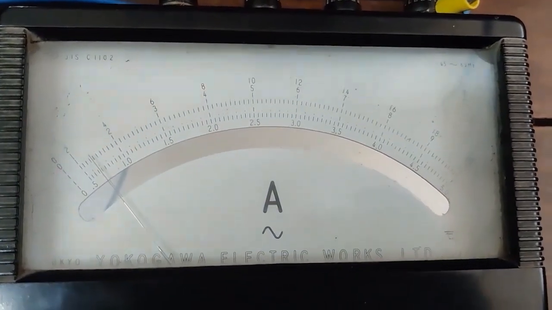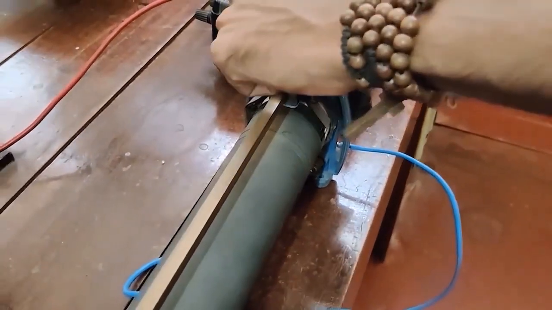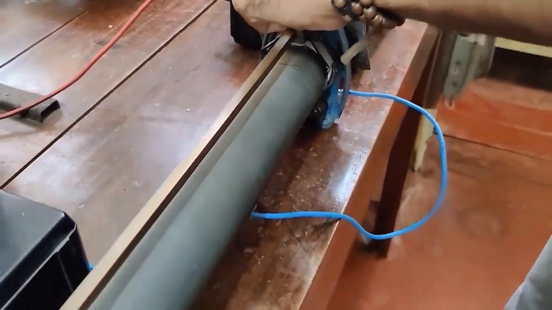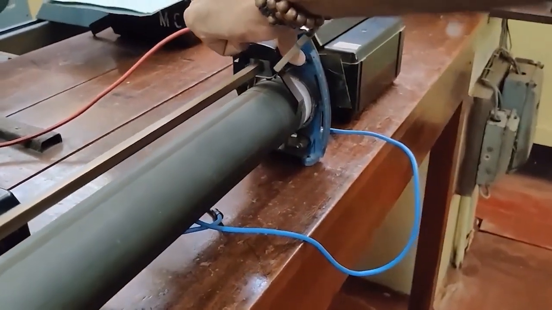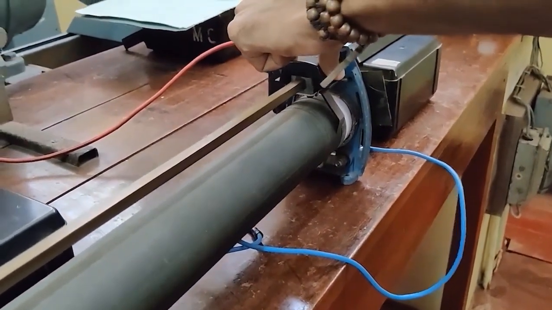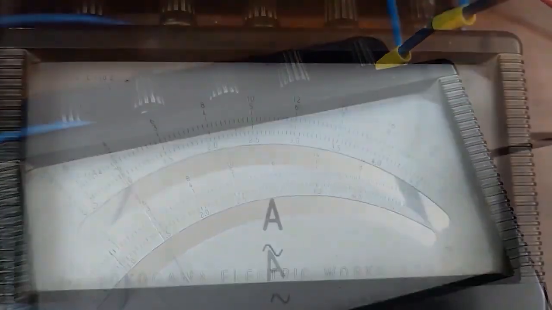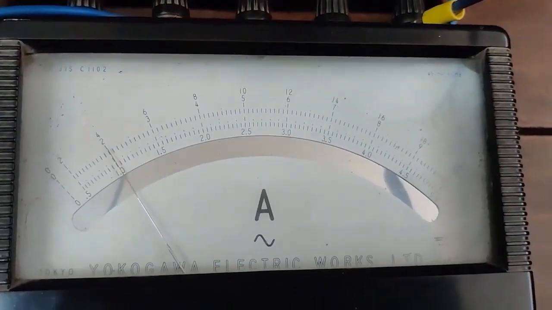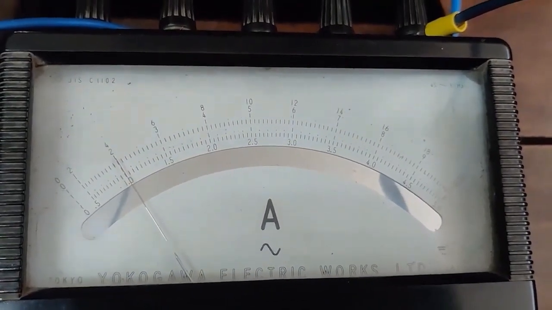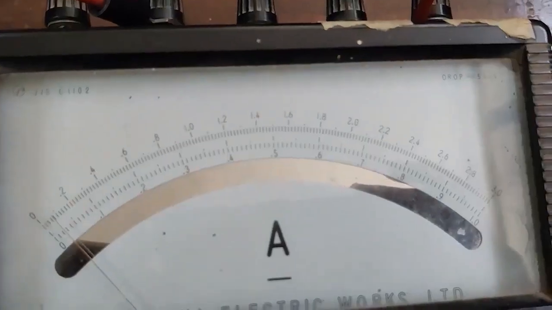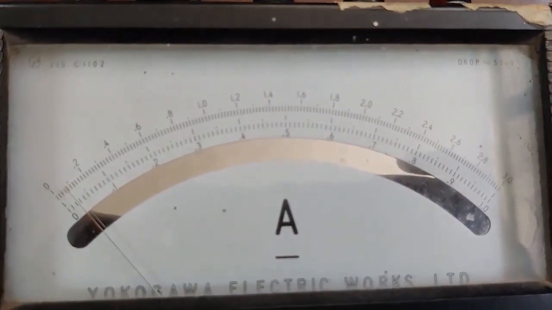Then change this field resistance and make the short circuit current 1 ampere. Then take the field current reading.